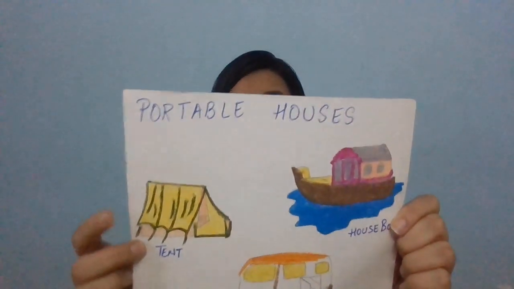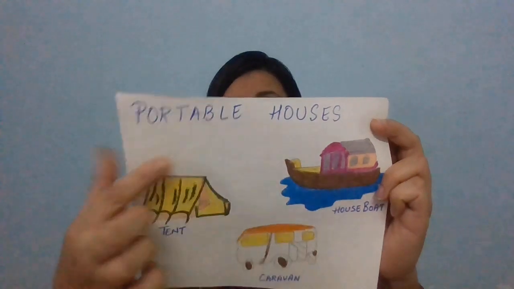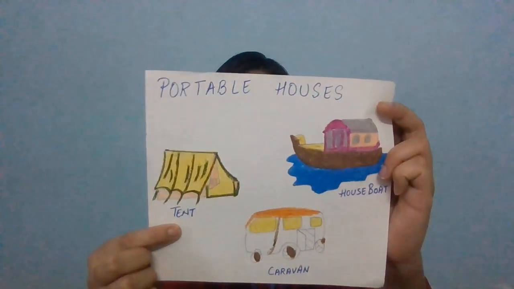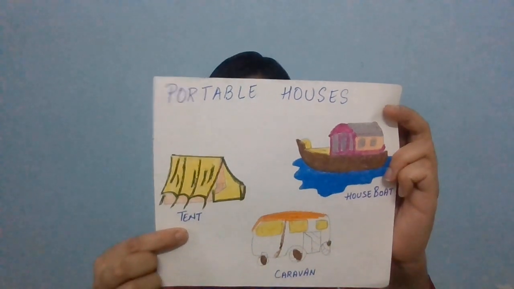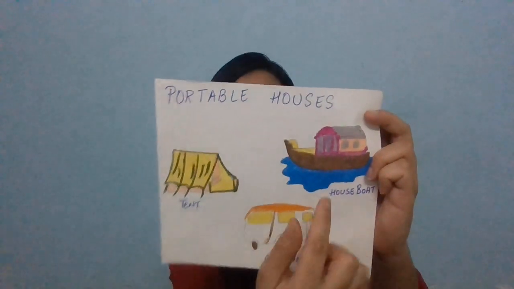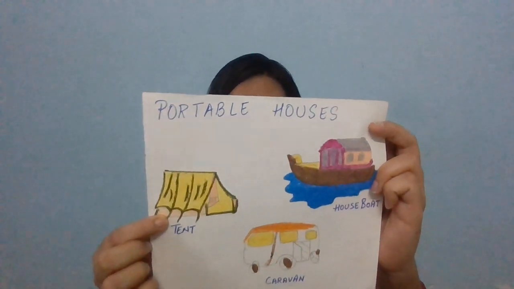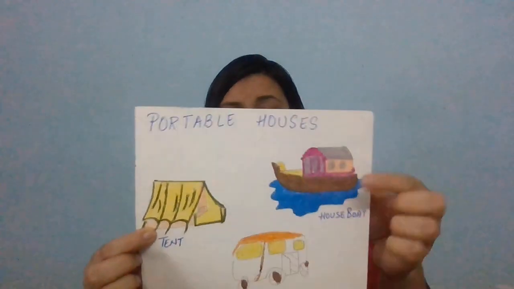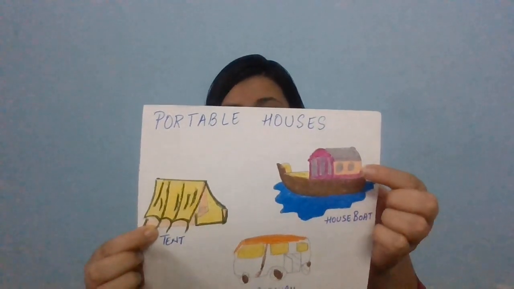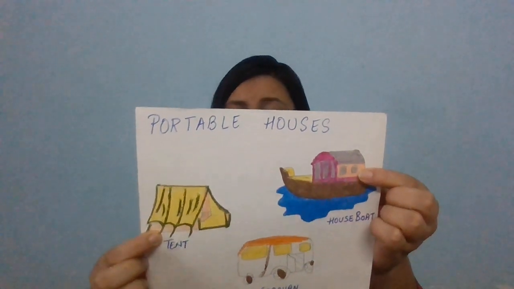And here, number one picture is of tent. In a tent, what happens? You can fold this entire sheet and you can take it anywhere. Again, you can unfold it and there is enough space to live in. Then comes houseboat. If we are not traveling on the road and we are traveling through water, then houseboats are very important there. They have all the necessities, all the things which are required for us to live.